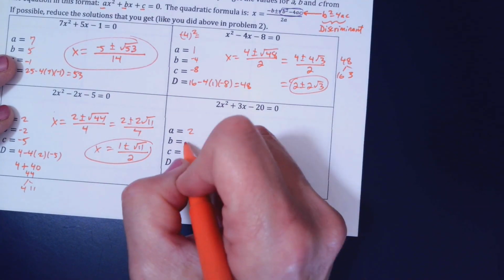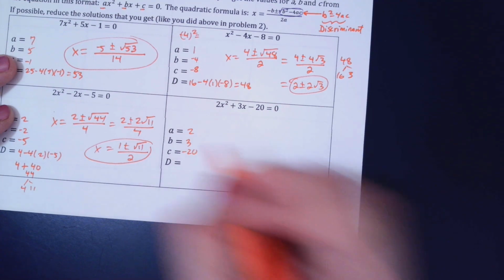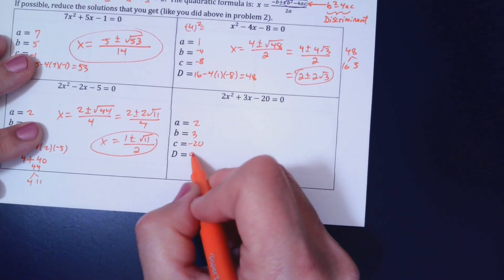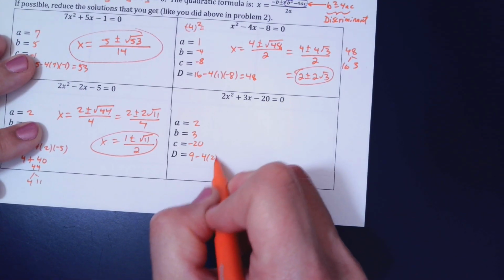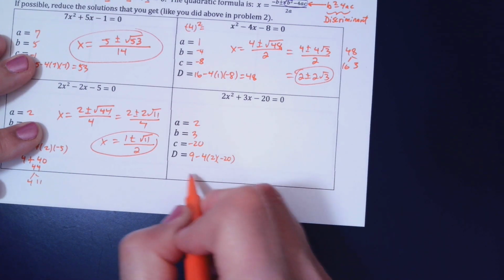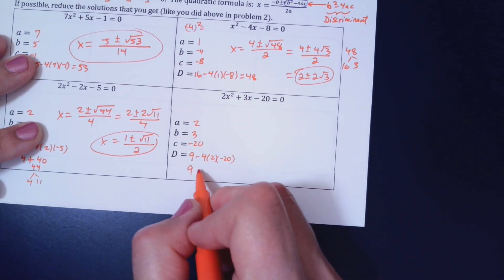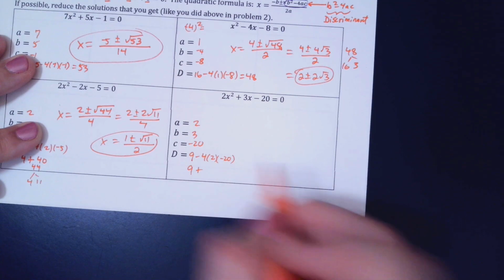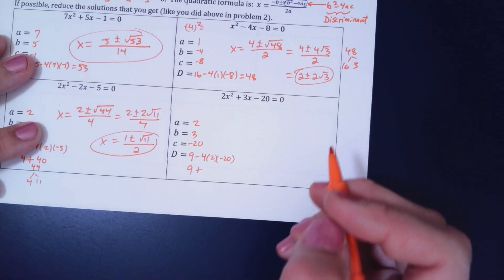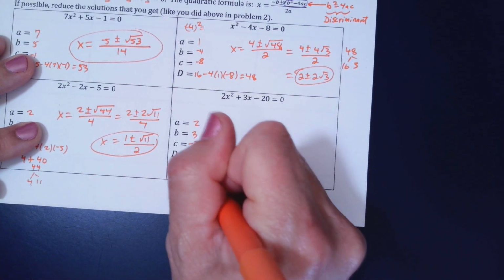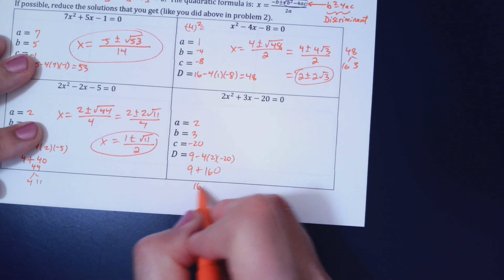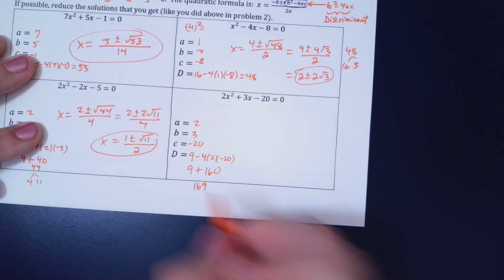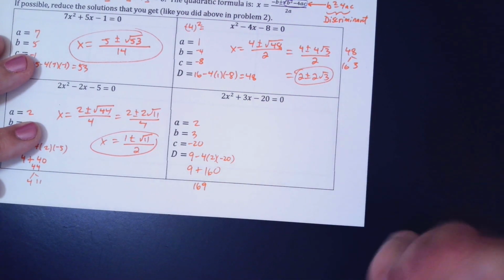And then last one. So I got 2, 3, and negative 20. So my discriminant, b squared, is 9 minus 4 times 2 and negative 20. So I got 9. 2 minuses make a plus, and I get 8 times 20. So that'll be 160, or use your calculator. So that's 169. 169 is a perfect square. 13 squared is 169.